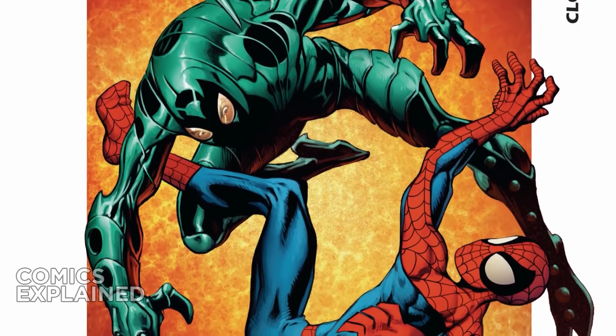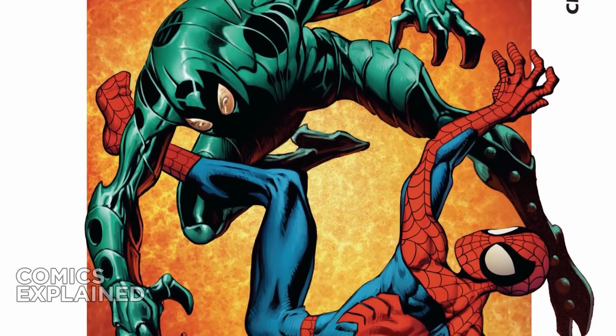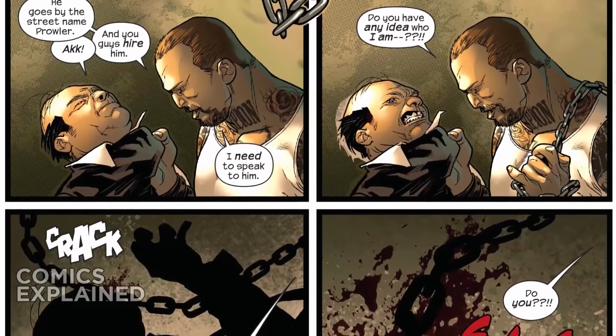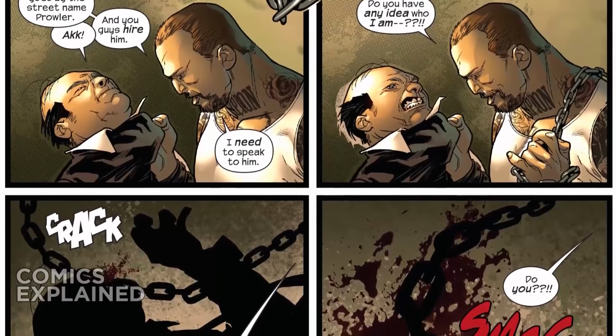I wouldn't go as far as to say he was hugely popular. I honestly didn't really enjoy the whole concept. But the thing about this is that this version of Scorpion that we see here is the guy who's actually named Maximus Gargan, right?